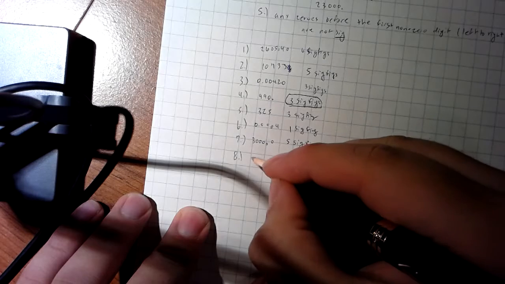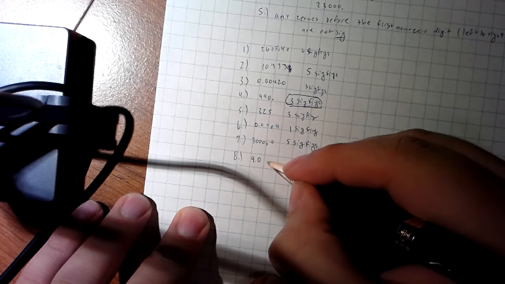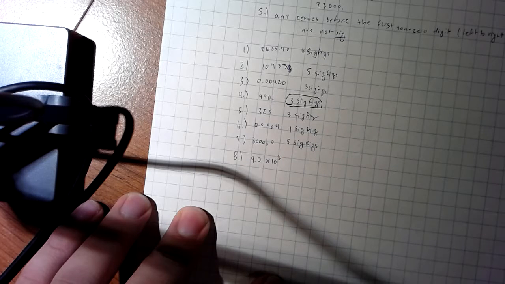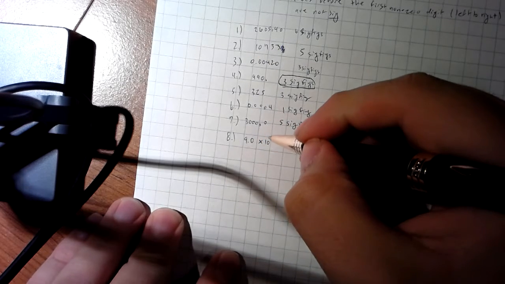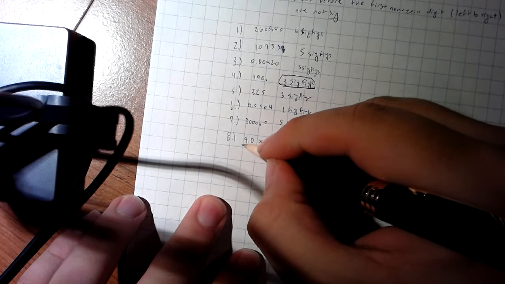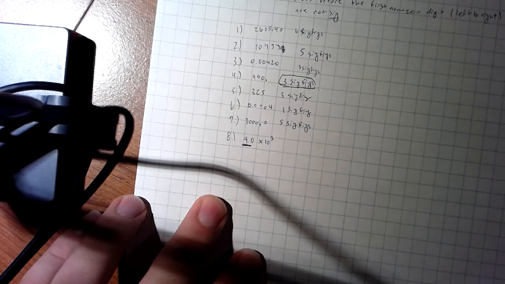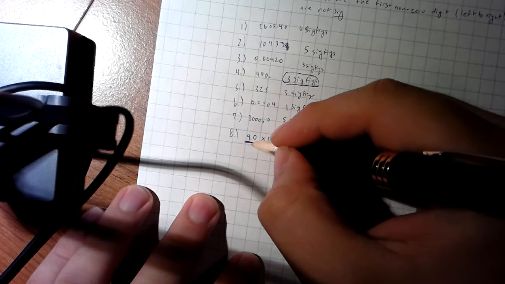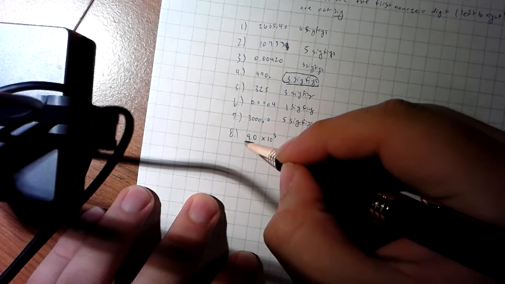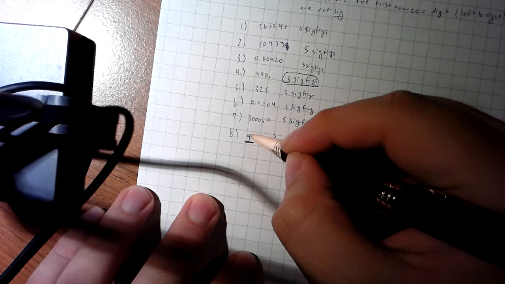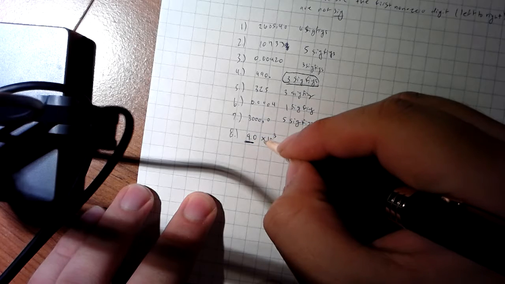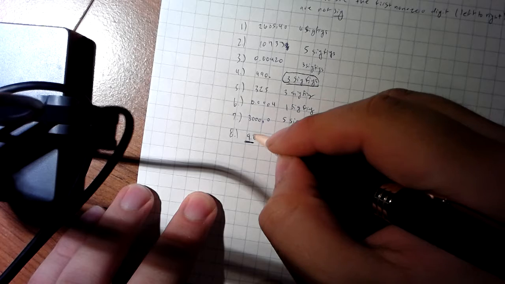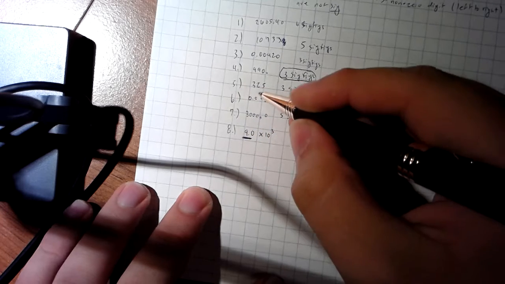For number 8, this is an interesting one because we have scientific notation. 9.0 times 10 to the third. So whenever you see this, you ignore the times 10 to the third and you just pay attention to the number in the front. I know it's kind of interesting, but whenever you see scientific notation, there actually is a name for the number in front. It's called a mantissa. So it's kind of just a fun fact. The number in front of the times 10 to the exponent is that mantissa.